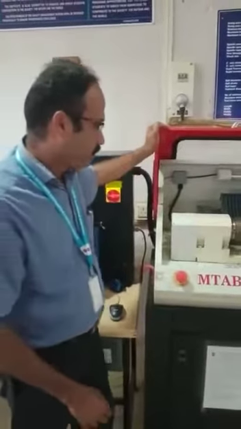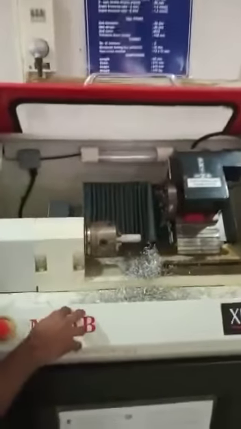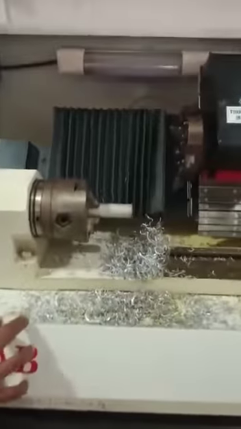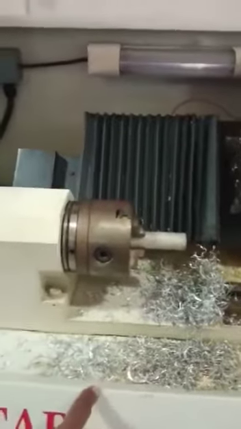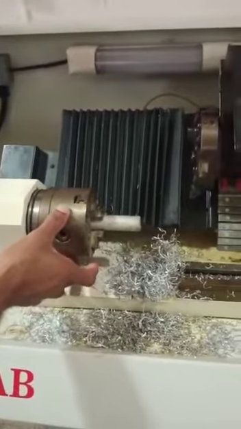Good morning, students. Today we are going to see turning in CNC turning. Before this CNC turning, you have to go through your G code and M code. So this is your M-type Excel turning machine. This is a check of what we have seen in your unconventional machine.